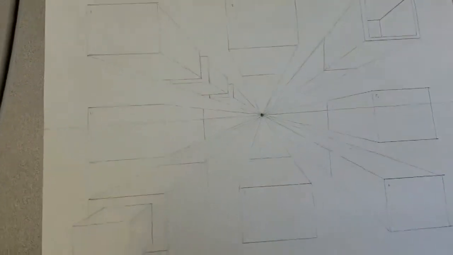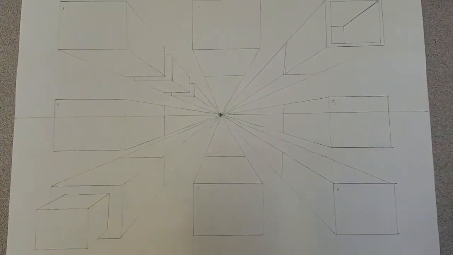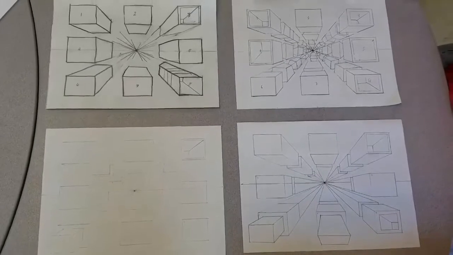Hi, my name is Mr. Wilde, and today I'm going to be teaching one-point perspective. Today it's just going to be an introduction and some of the basics. I have 4 assignments here, and I'm just going to talk a little bit about them.